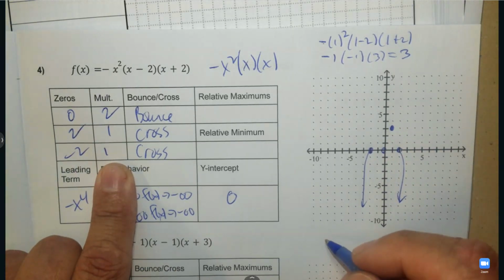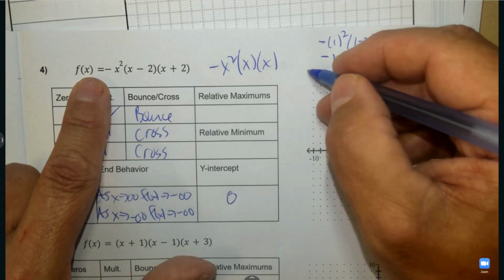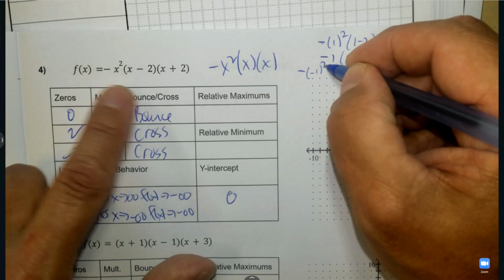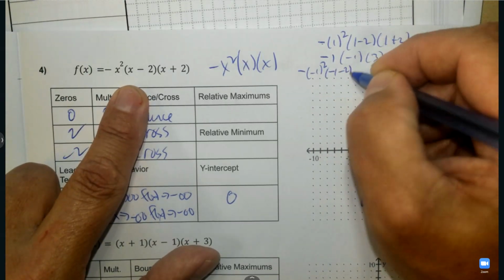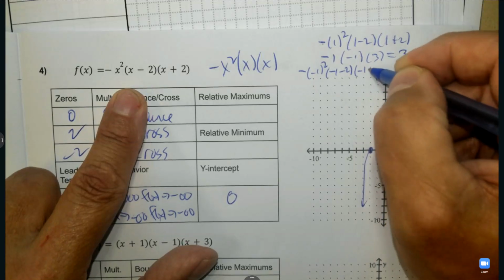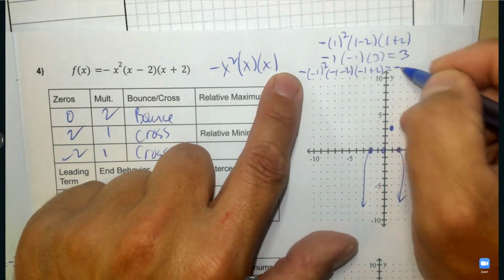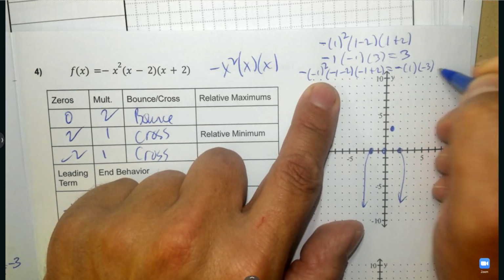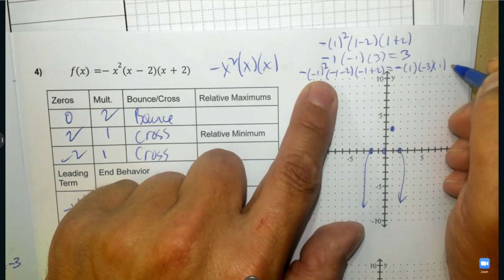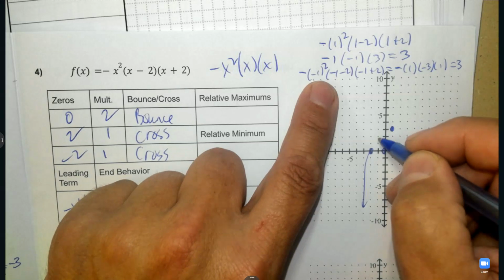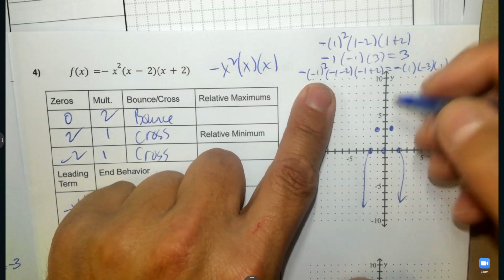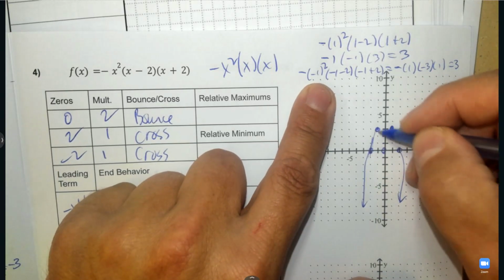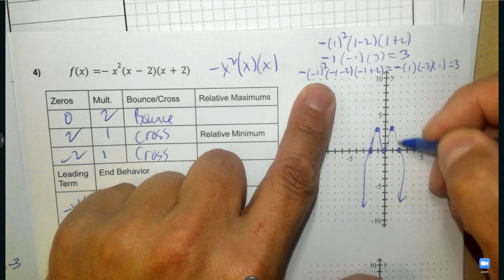I'm going to do the same with negative 1. So we have negative 1 squared, negative 1 take away 2, negative 1 plus 2. So that's negative and 1, and negative 3 and 1. So if I multiply negative times a negative, it will give me the same answer, 3. And then I can connect to make my m. That's what it'll look like.